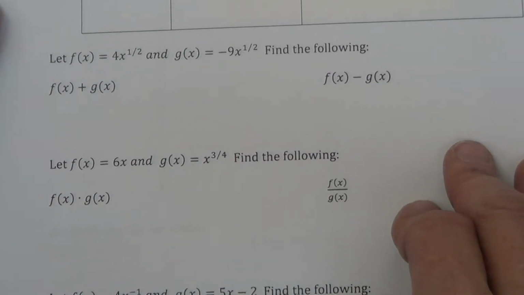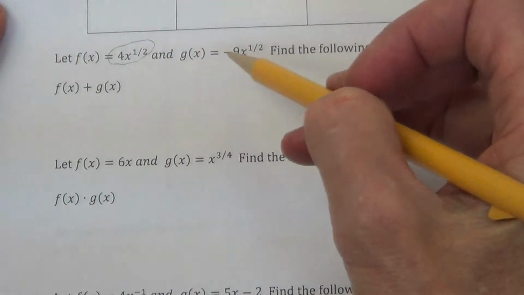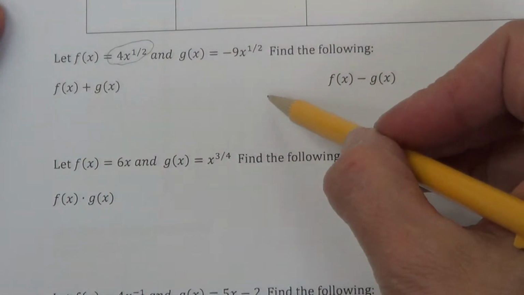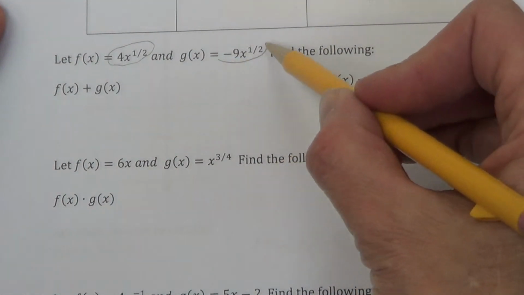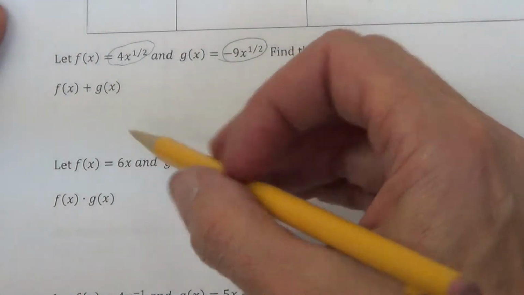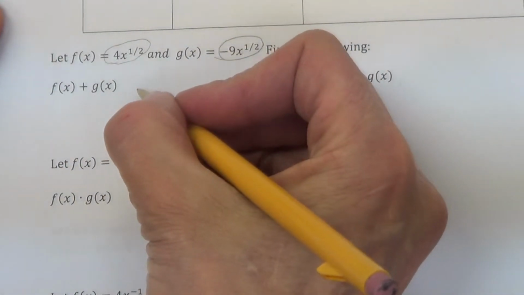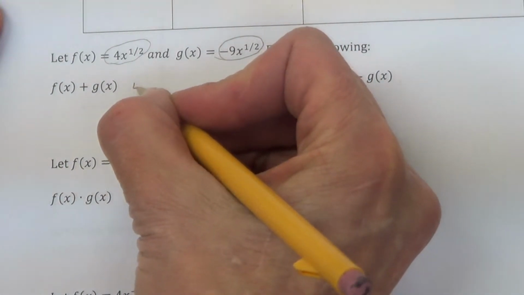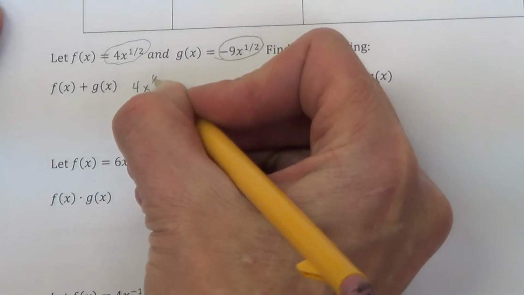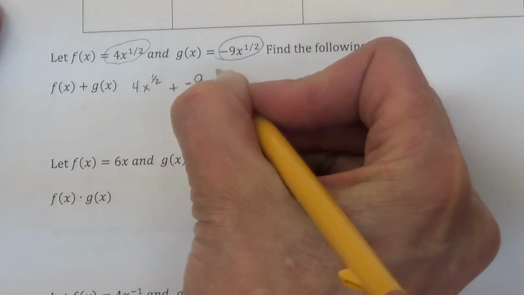In the next section, we have f of x equal to 4x to the 1/2, and g of x equal to negative 9x to the 1/2. Okay, so if we add them together, we have 4x to the 1/2 plus negative 9x to the 1/2.